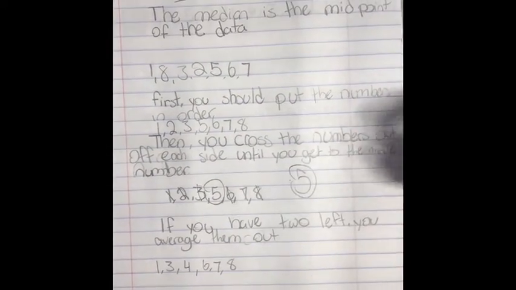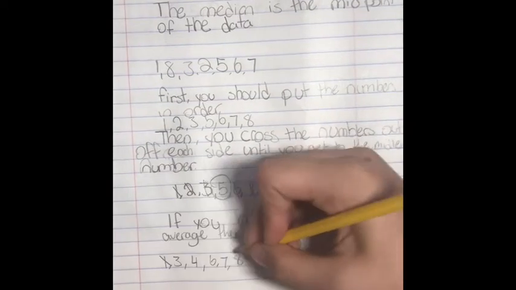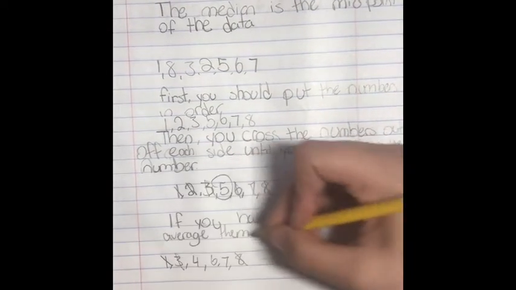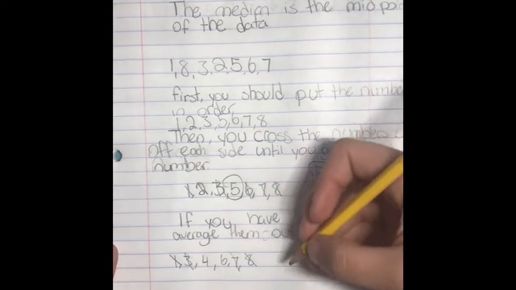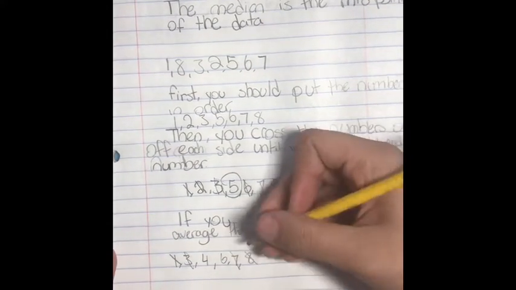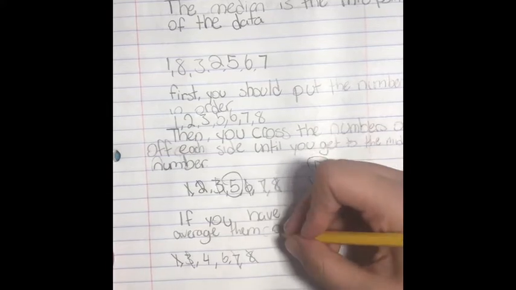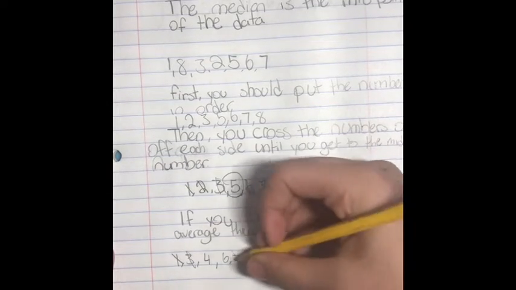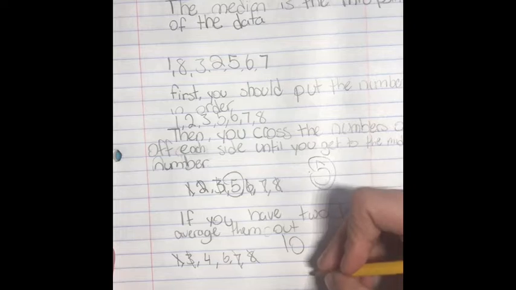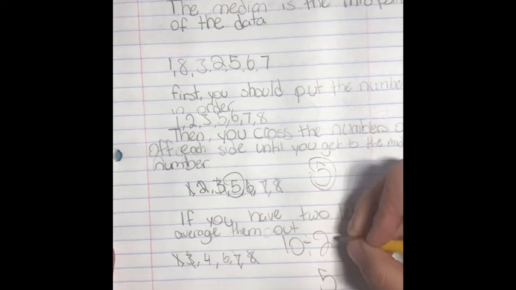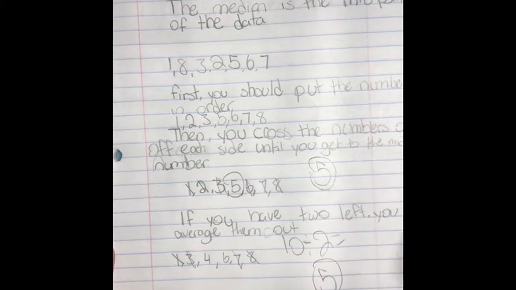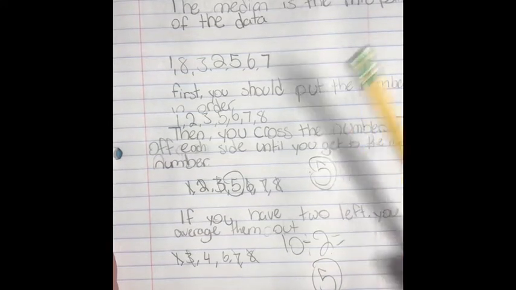If you have 2 numbers left when you're crossing out, 4 and 6, then you can average them by adding them up, which 4 plus 6 is 10, divided by 2, the amount of numbers, would be 5. So therefore 5 would also be the median of this one.